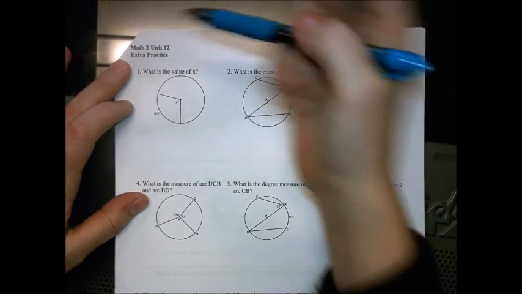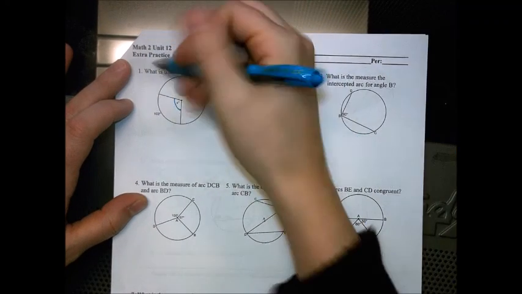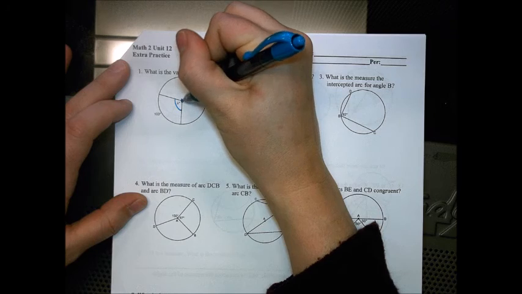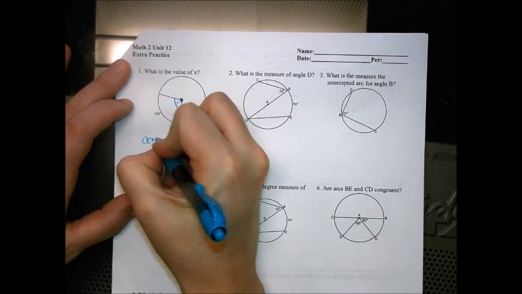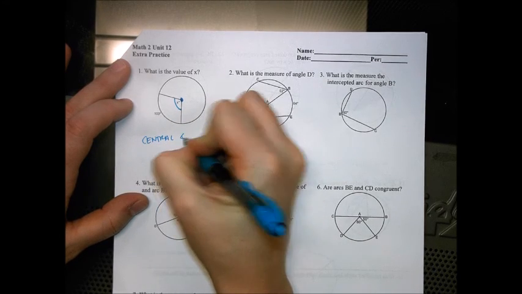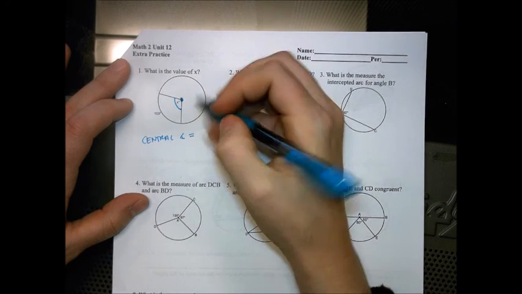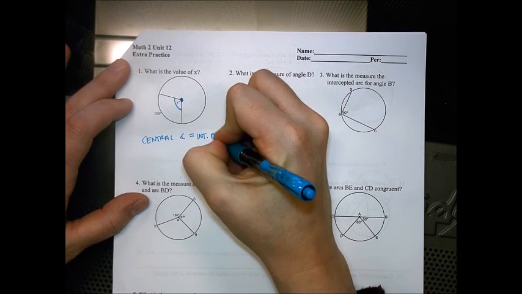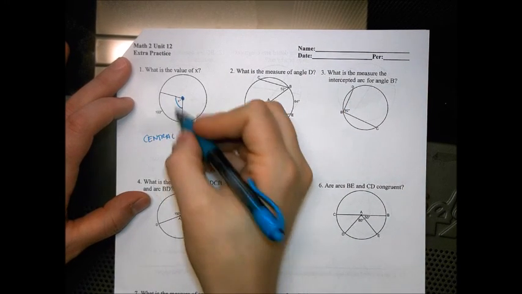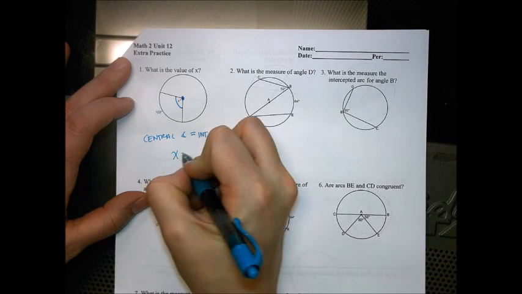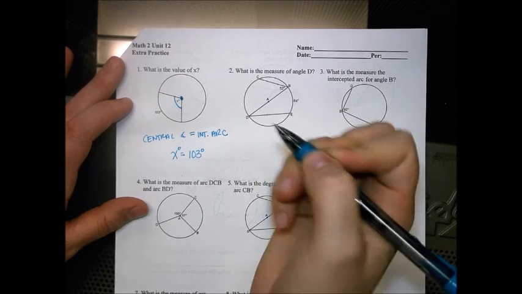Number 1, what is the value of x? Well, we know x is right here, which is a central angle because the vertex of the angle is on the center. Central angles are going to be equal to their intercepted arc. So the measures of those two values are the same. So that means in this case x degrees equals 103 degrees.